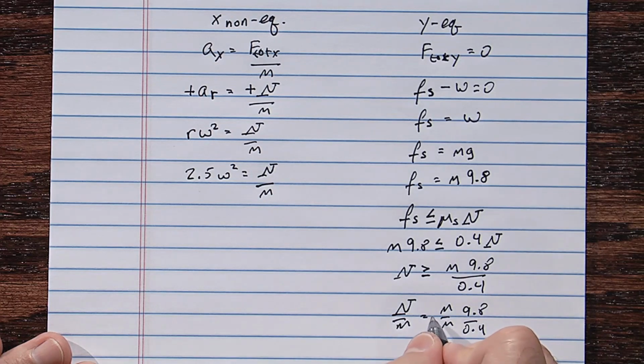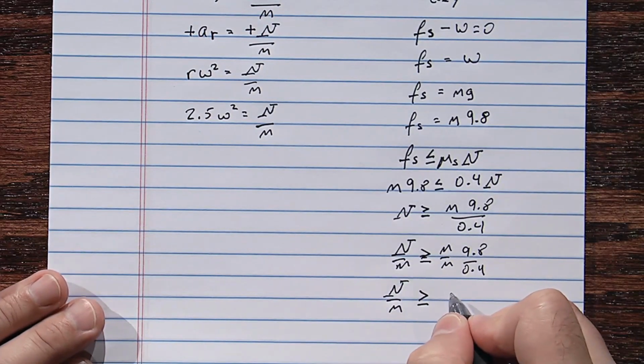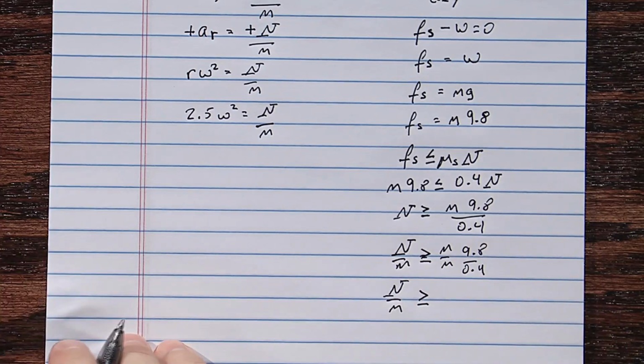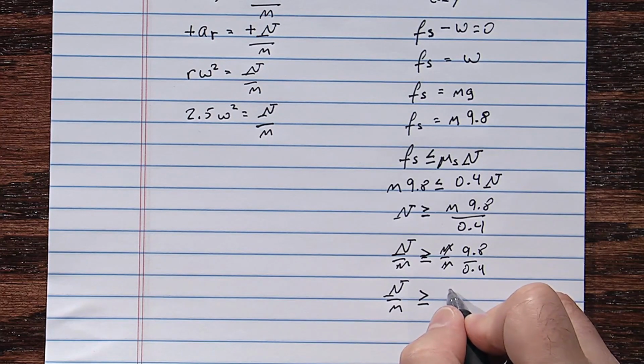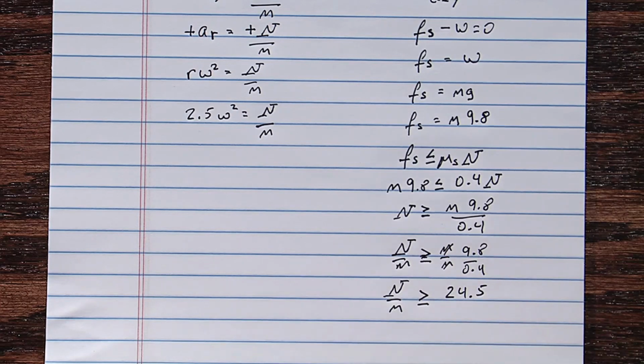So we know that normal force divided by the mass has to be greater than or equal to 9.8 divided by 0.4, since mass cancels out, or 24.5.